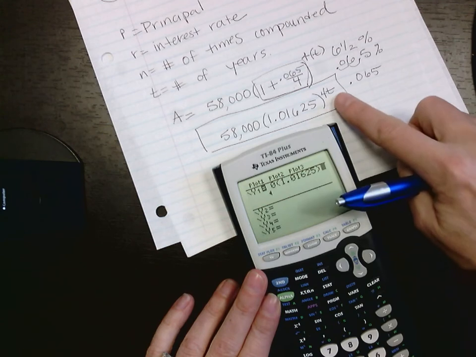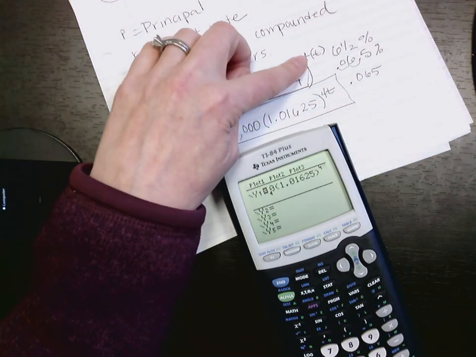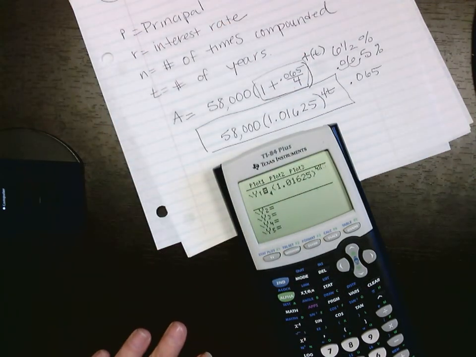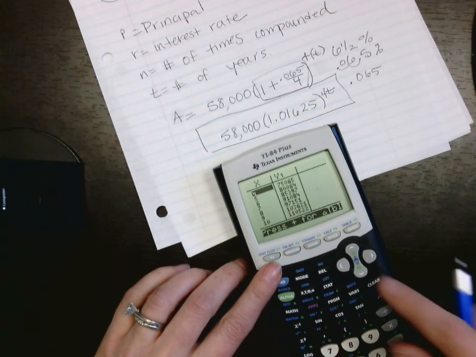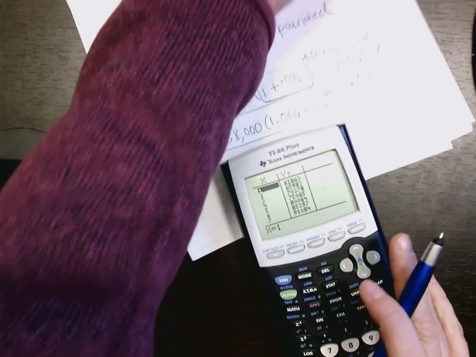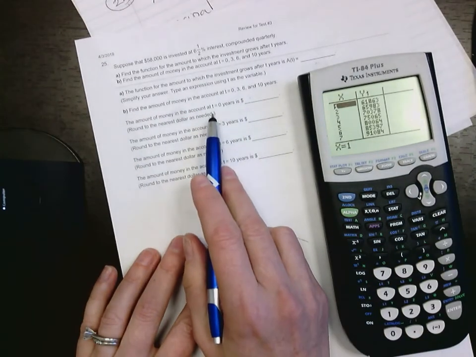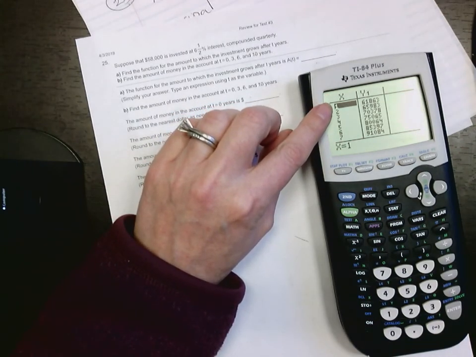Then I need to go up to the exponent, 4. Since my calculator doesn't have a t, I'm just going to use that as an x. Okay? Now, I want to look at the table because this will give me the answer to the rest of these problems, because then it wants to know after 0 years. Remember, the x represents the number of years because that was the t.